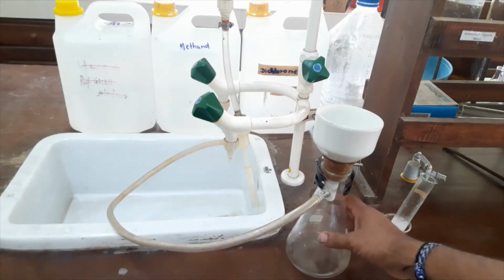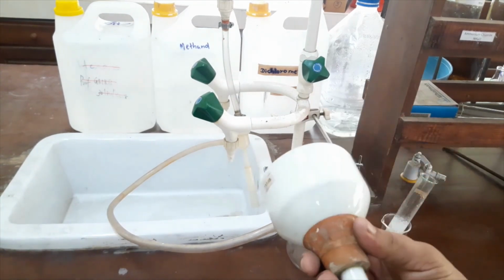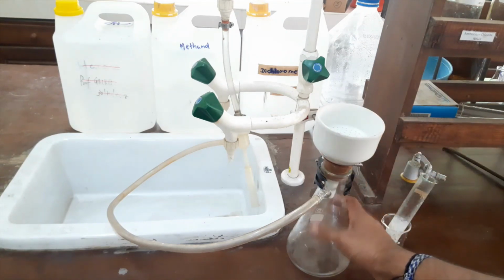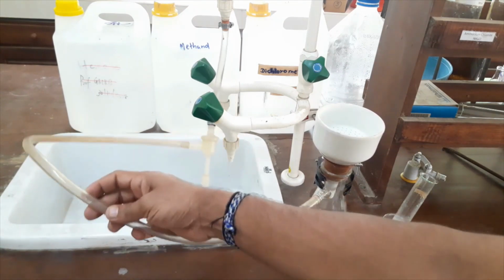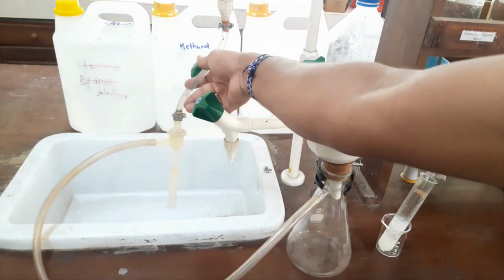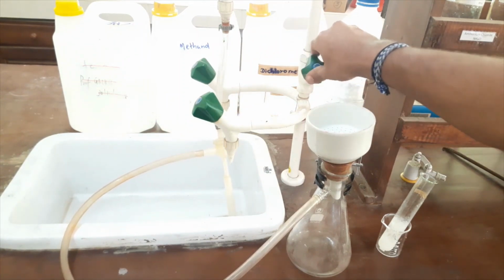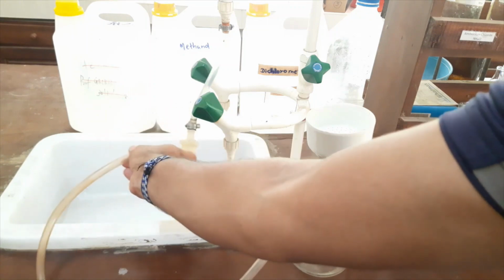Now here you can see the Buchner funnel setup. This porcelain funnel is called the Buchner funnel. This is the collecting flask, and you can see there is an opening, and it is connected to this type of aspirator. So when we open this tap, water goes through this tube.